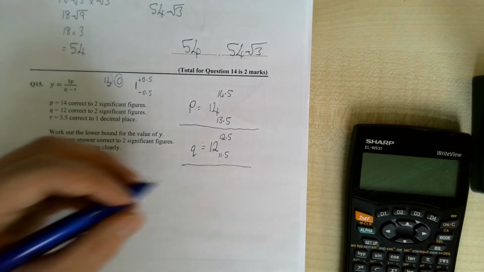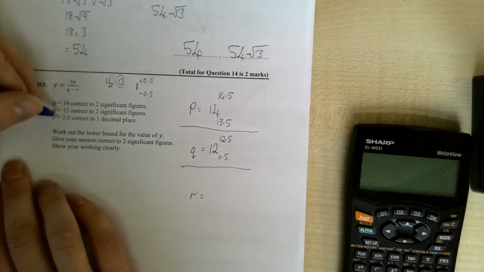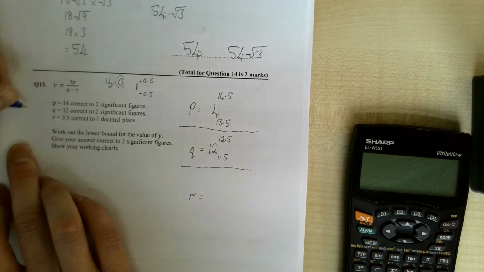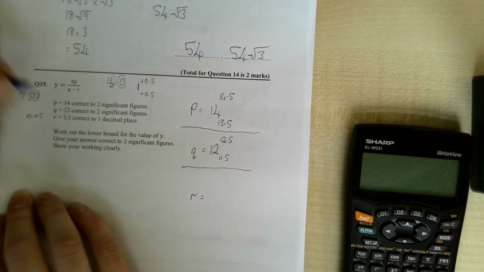And for R, what's happened with R is it's correct to one decimal place, so you would have had the 3.5, let's say. There's another digit after it, so that's what you're rounding, look at the second one. So we're looking at halving this one, so it would have been 0.05.